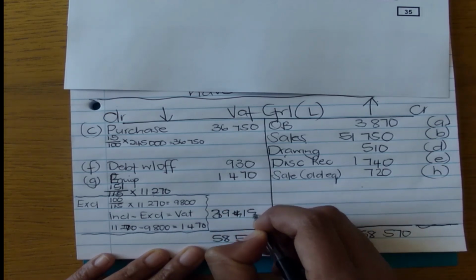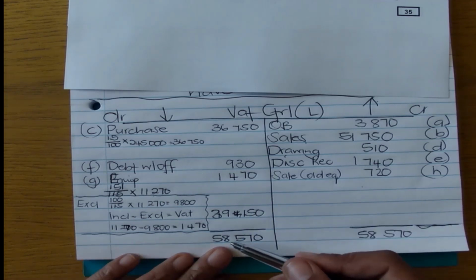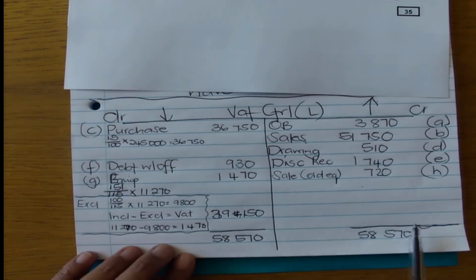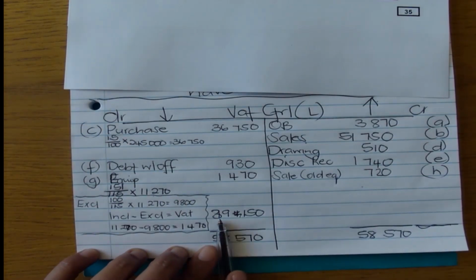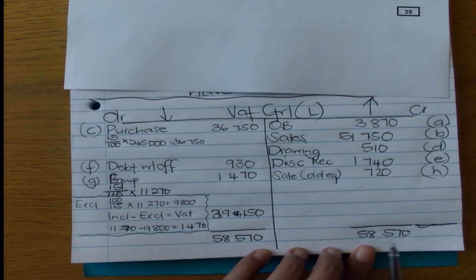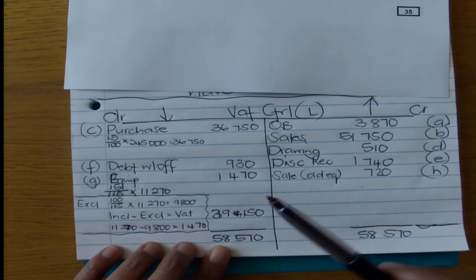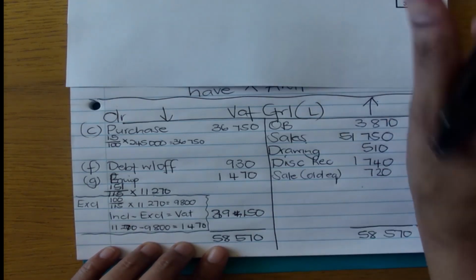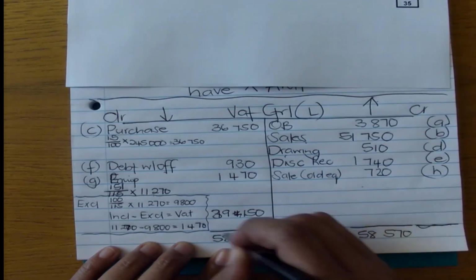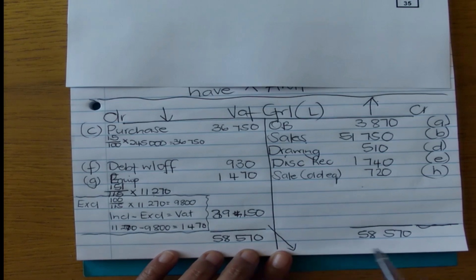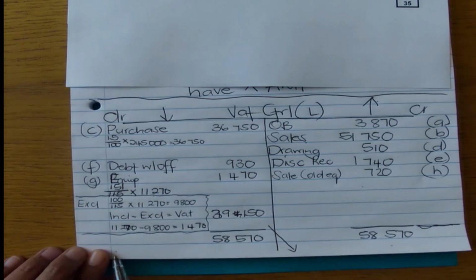39,150. And then remember my balancing, this needs to get to the same amount as this. But this is 58,570. This amount is only 39,150. So remember, I told you from the beginning, if I have a balance on this side and it goes here, this side is always payable and this side is always receivable.